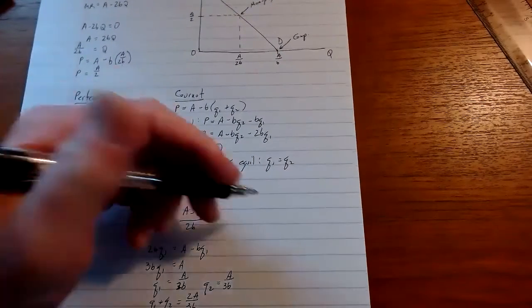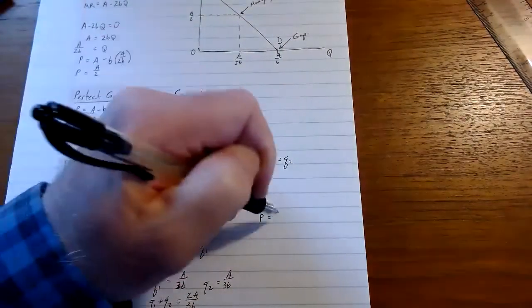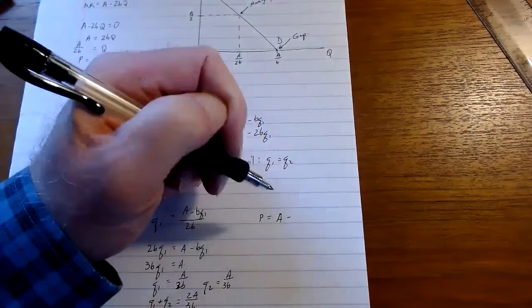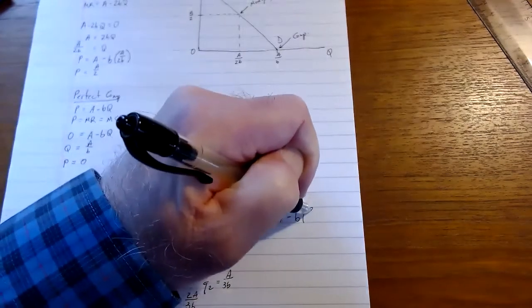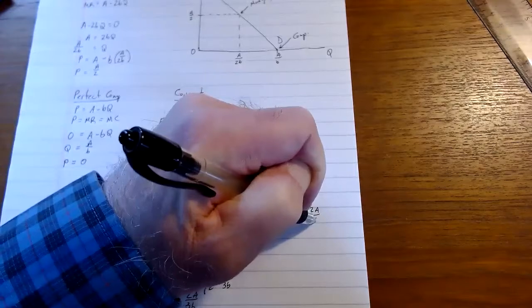What will the price be? The price will be A minus B times 2A over 3B.